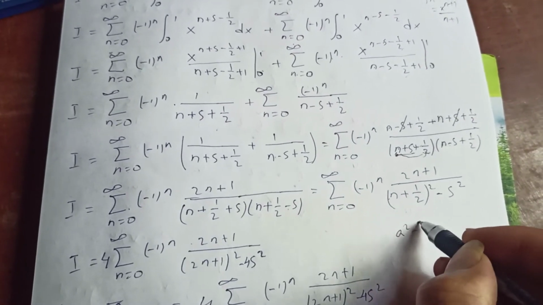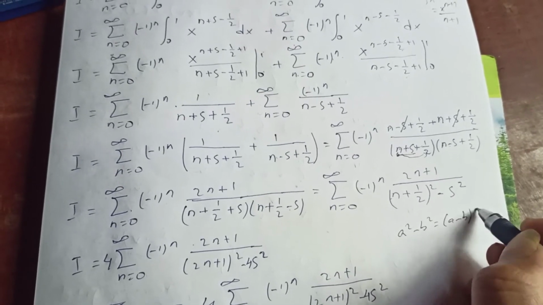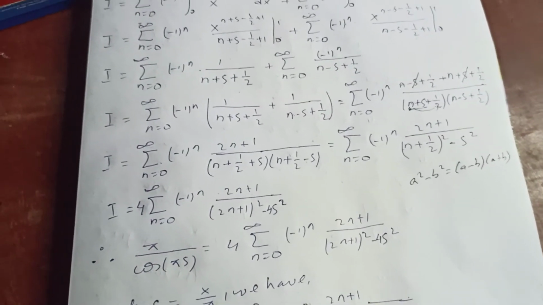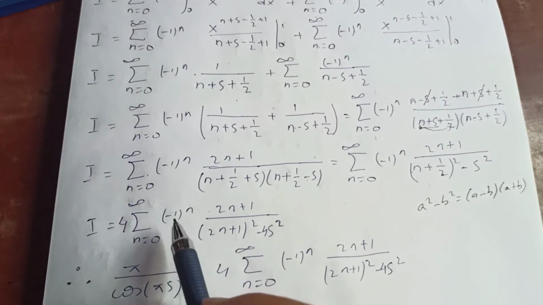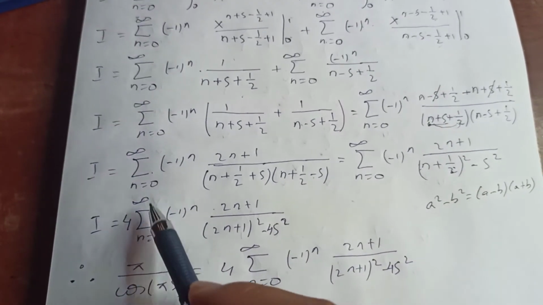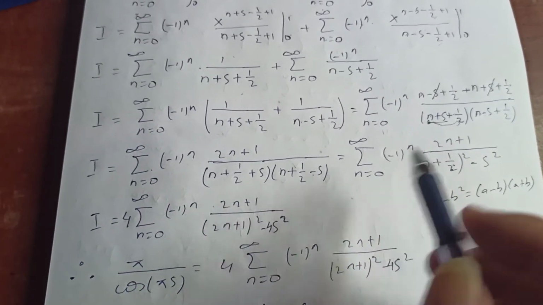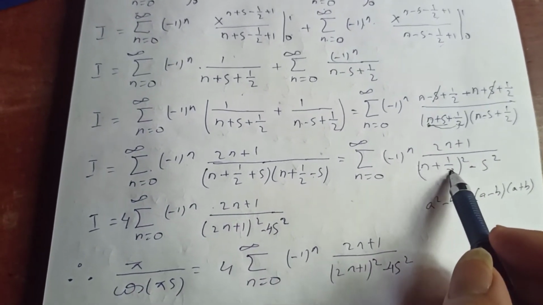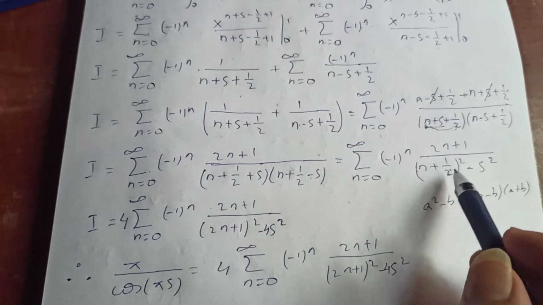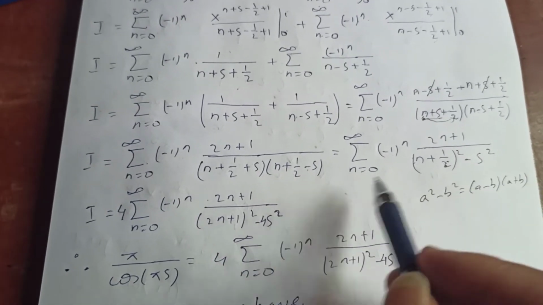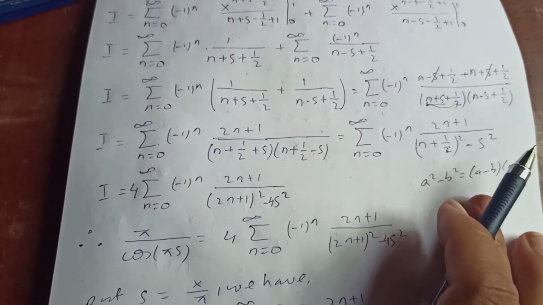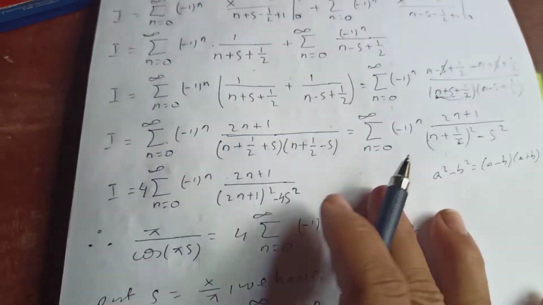And using this one, a square minus b square is a minus b times a plus b, okay? Using that, you get that. Now simplify this, you get I is equal to this one, so it will be I is equal to sum from n equal to 0 to infinity minus 1 to the n, 2n plus 1 upon. So substitute here. So here if you simplify this, so 2n plus 1 whole square minus 2 square means 4, so it will be coming here 4s square, and that 4 again will be coming out here in the numerator, then 4 here. Okay, 4s square.